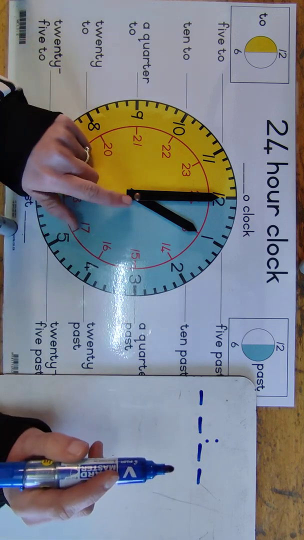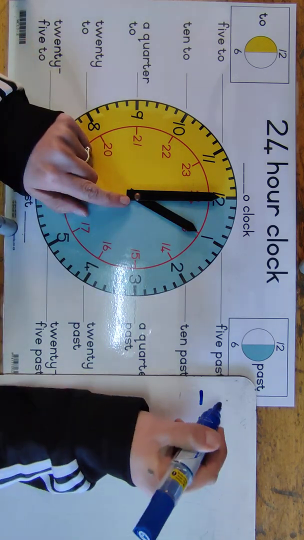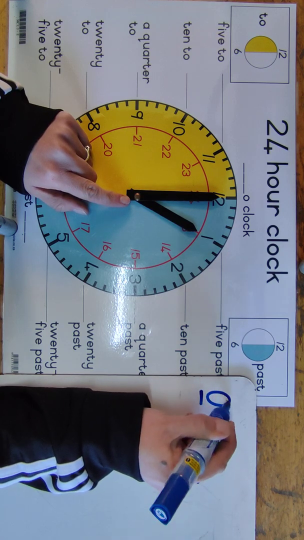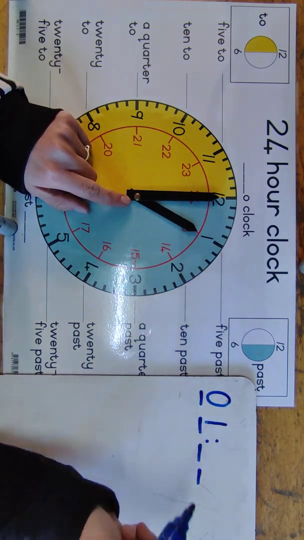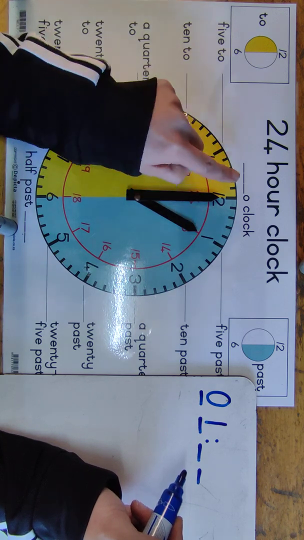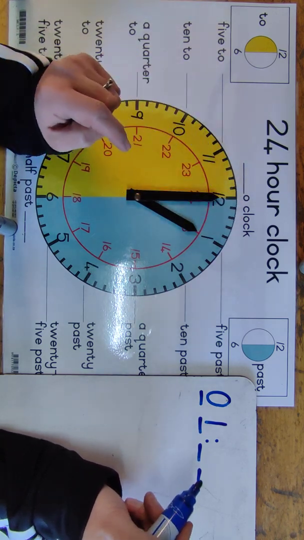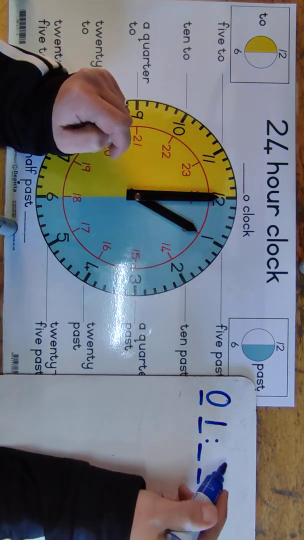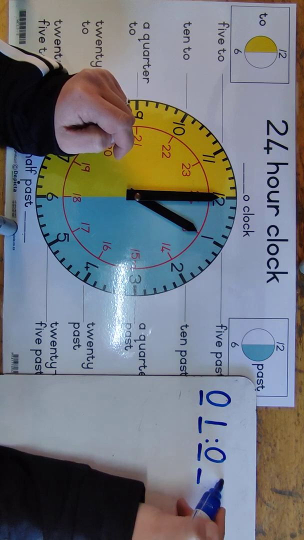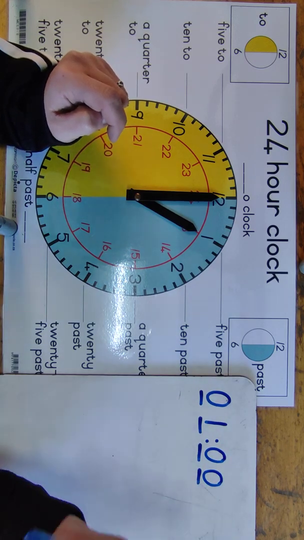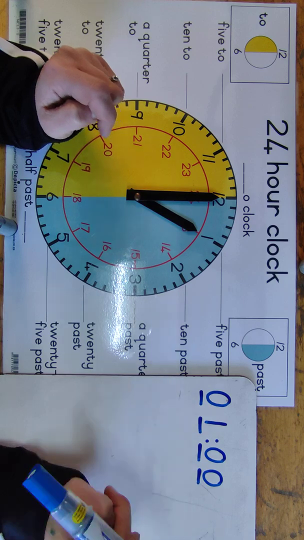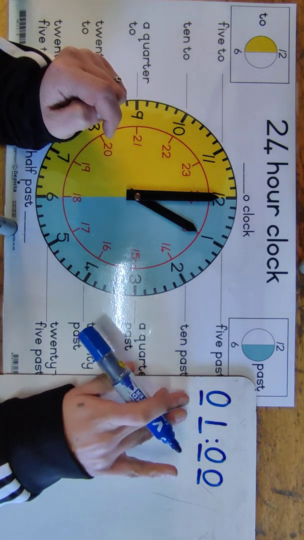So if it is 1 o'clock, all that we do is we fill in a 0 and the 1. Now, because it is on the dot o'clock, no minutes have passed 1 o'clock yet. So over here we'll put 00 because that's the time. This shows us how many minutes have passed the hour.